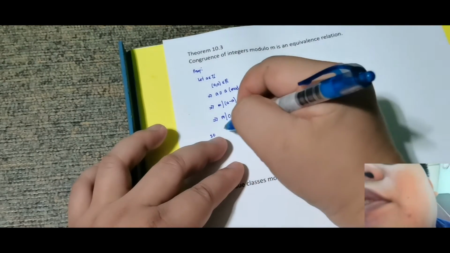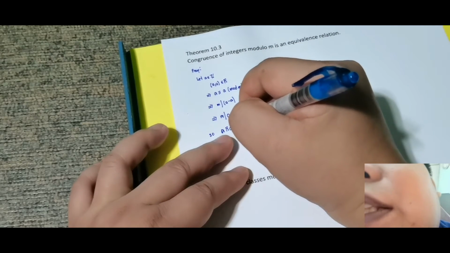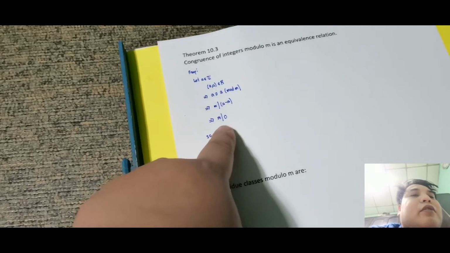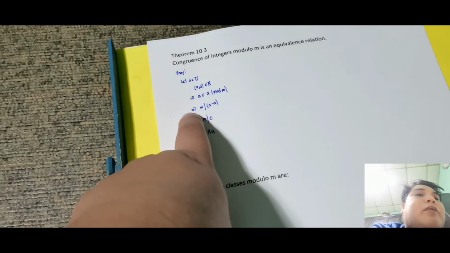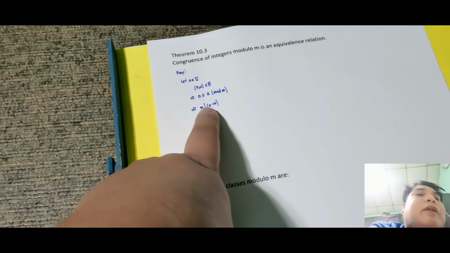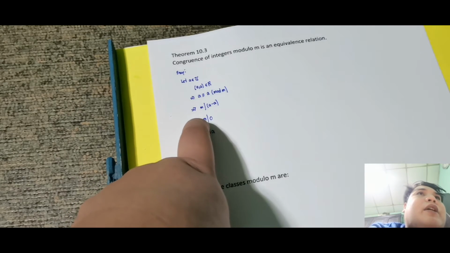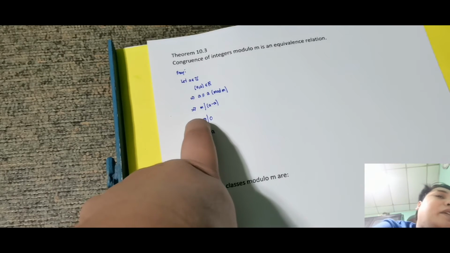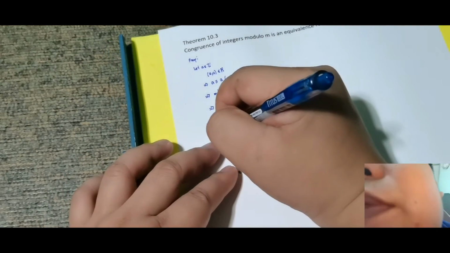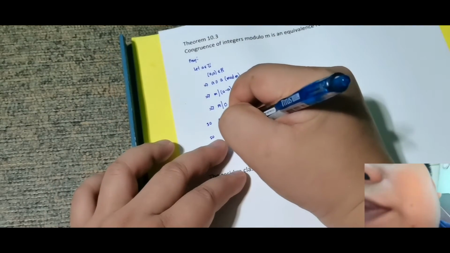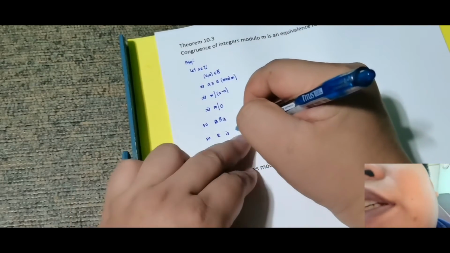So we say that a is related to a because m divides 0. Using the definition that a is congruent to a modulo m, we used the definition of congruence, which is m divides a minus a, then solved a minus a, which is 0. Then we have the property I mentioned before that 0 is divisible by any number, which is true. Therefore I can say that a is related to a. So this relation is reflexive.